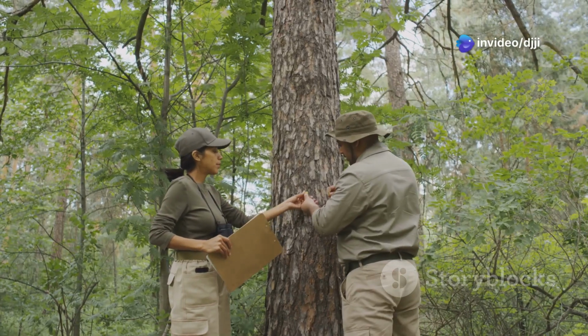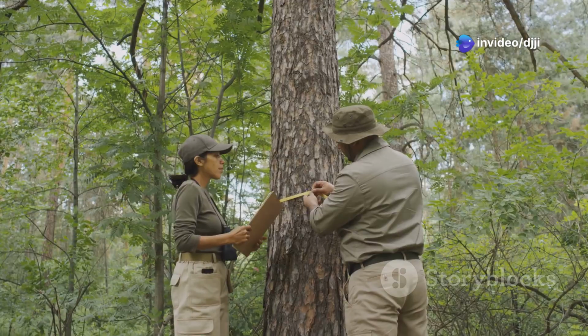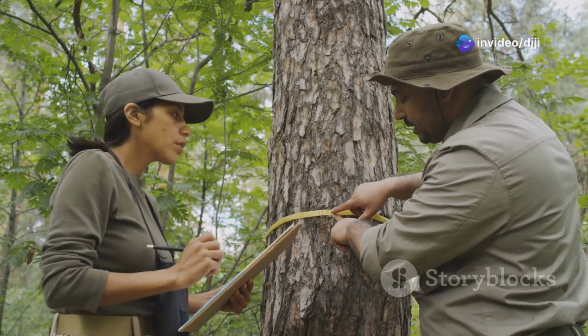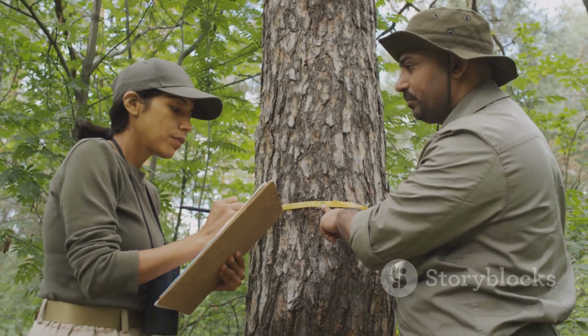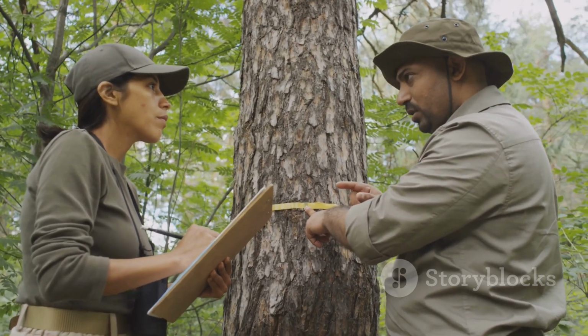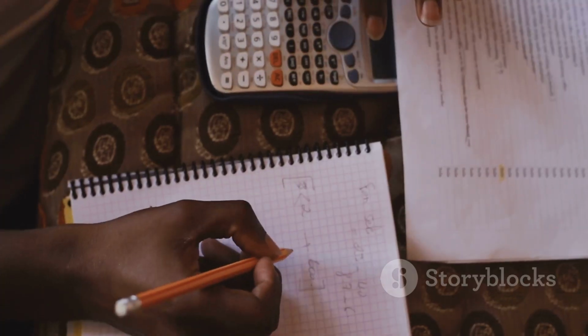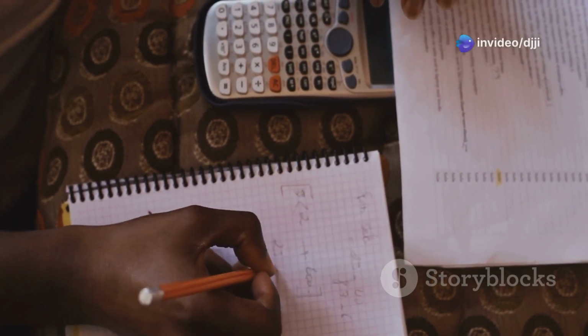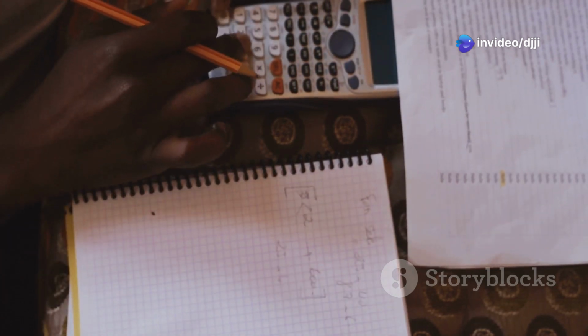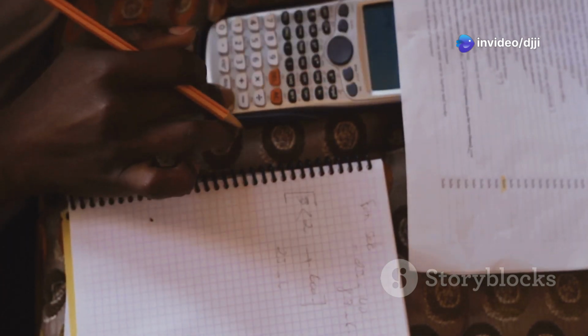Example 2. A forest ranger wants to measure the height of a tree. The ranger stands 58.5 meters from the base of the tree and measures the angle of elevation to be 44 degrees. Here you can use the tangent function since you have the opposite side, the tree's height, and the adjacent side, the distance from the tree.